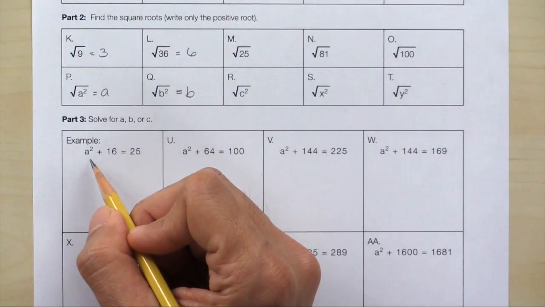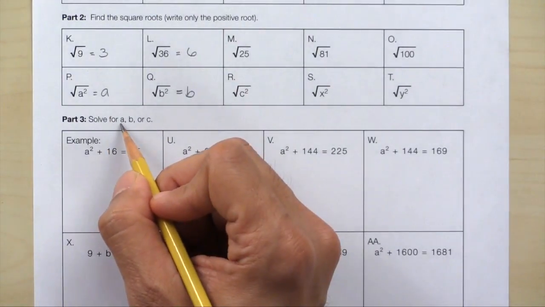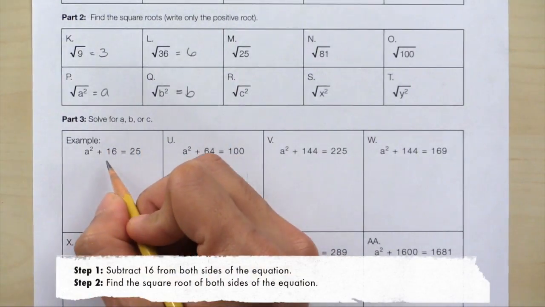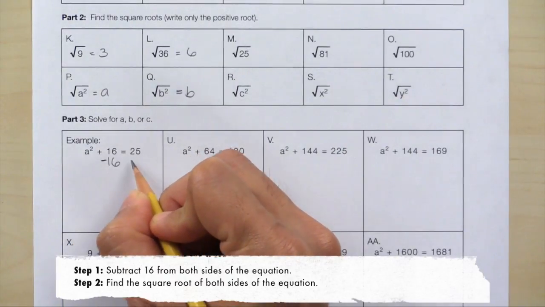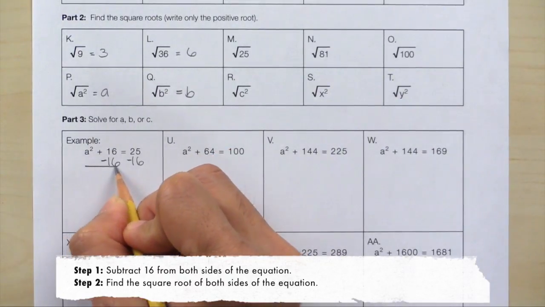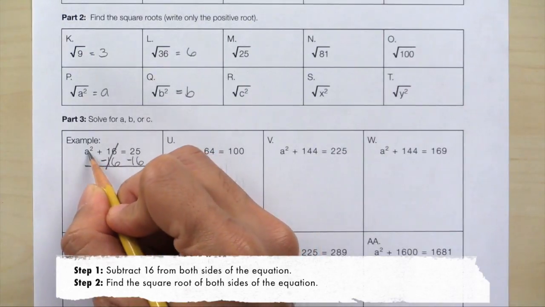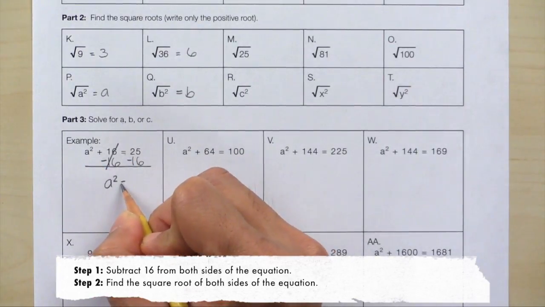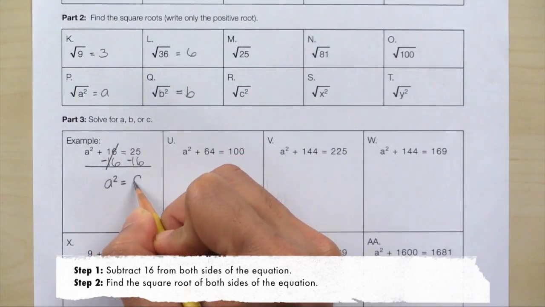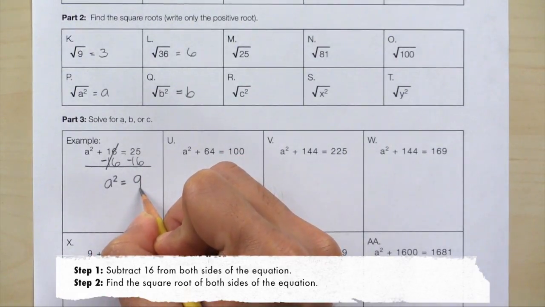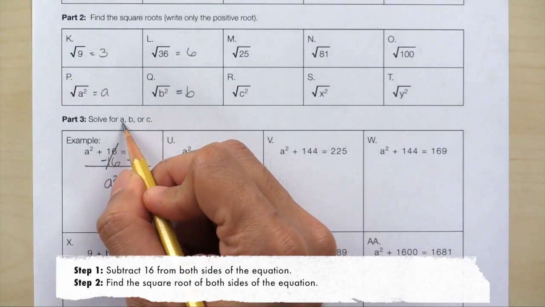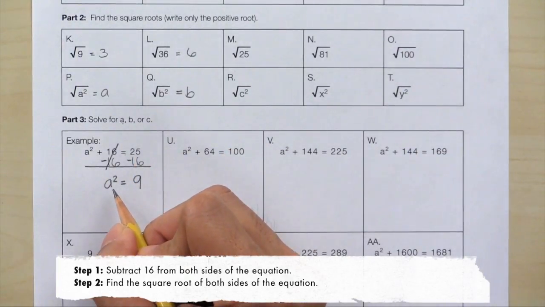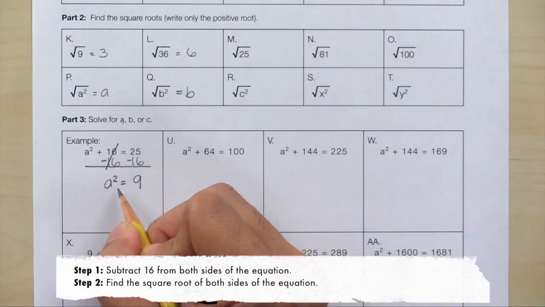Here's the example box. Here we have a squared plus 16 equals 25, and we're going to solve for A. So let's subtract 16 from both sides of the equation. Here we're left with a squared equals 9. And remember, we're solving for A. And notice that A is not by itself yet, since we have a squared.